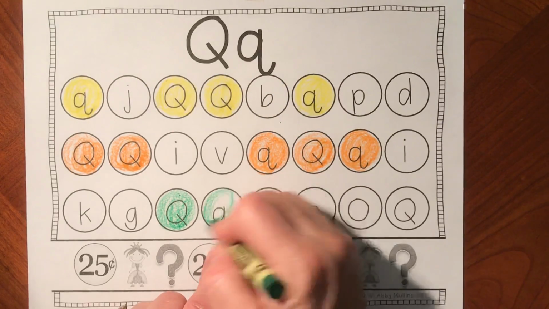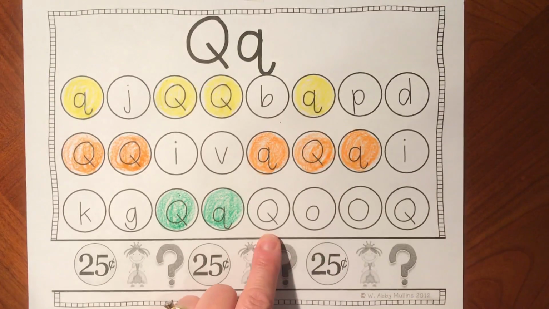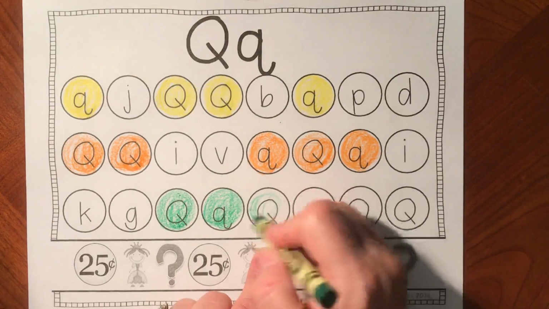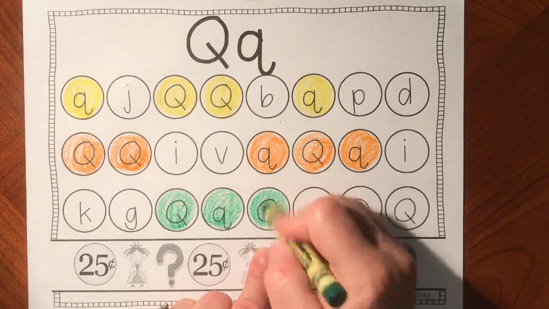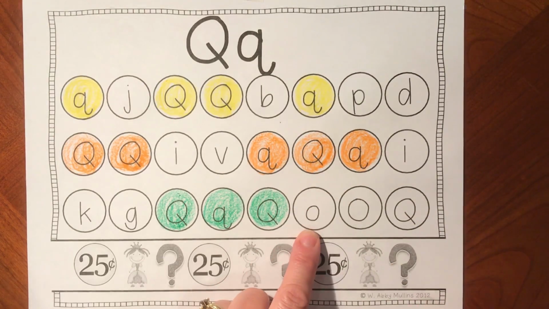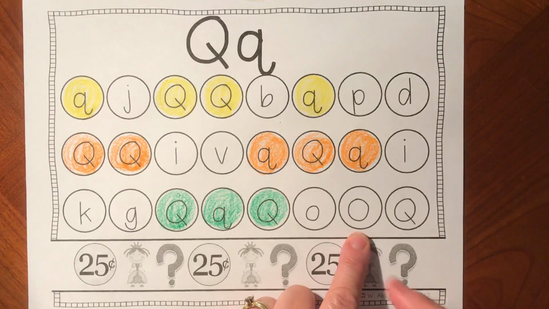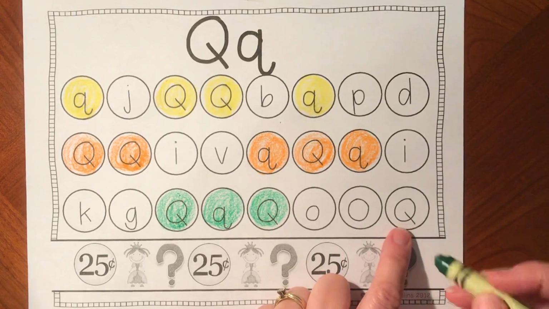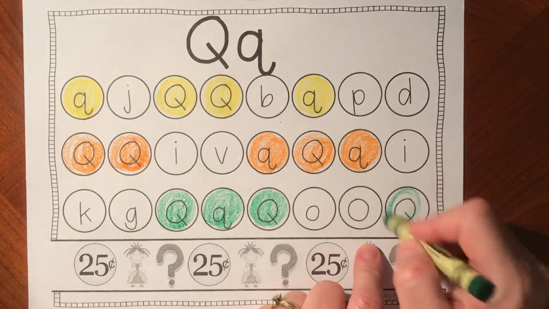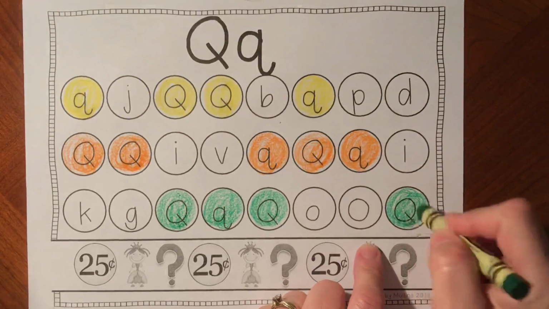You're good at hunting the Q's. Next to the lowercase q, it is a capital Q. Next to the capital Q, what do we see? Ooh, an O. We don't want an O. Another O. I think they're trying to trick us because it almost looks like a Q. What's that one? That one's the Q. Very good.